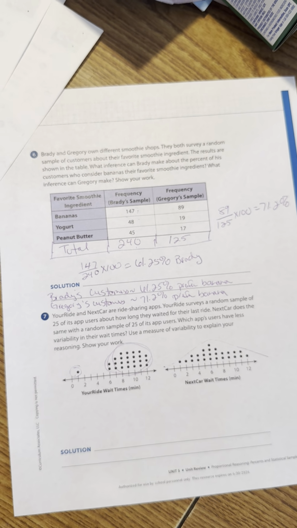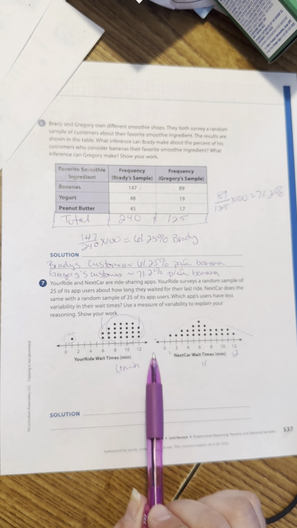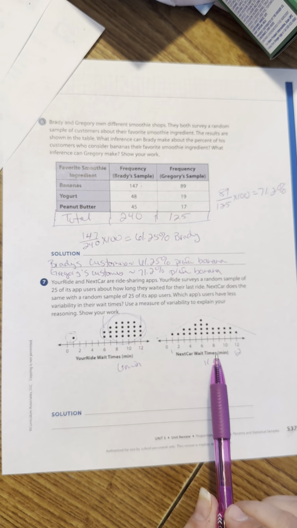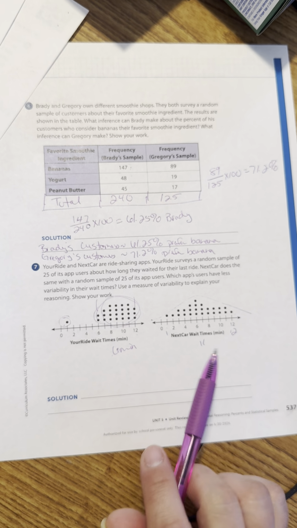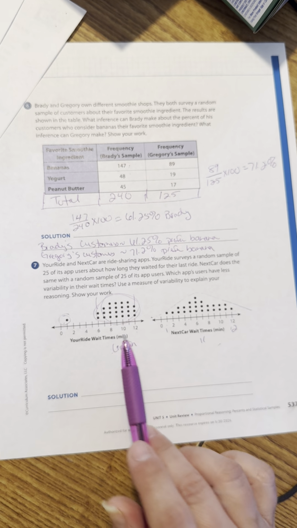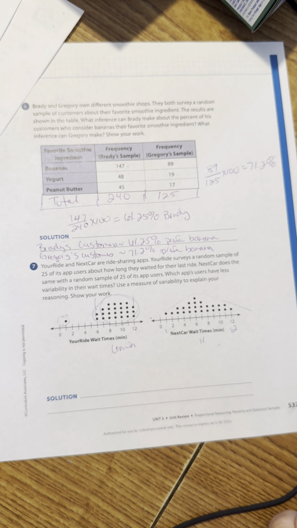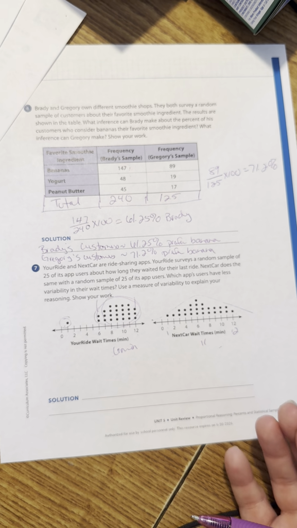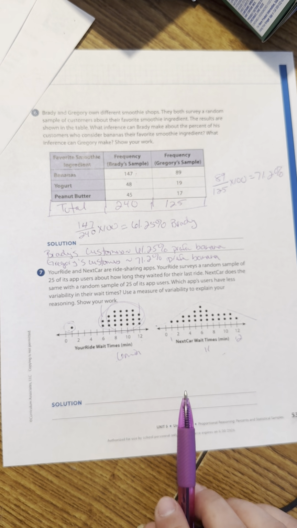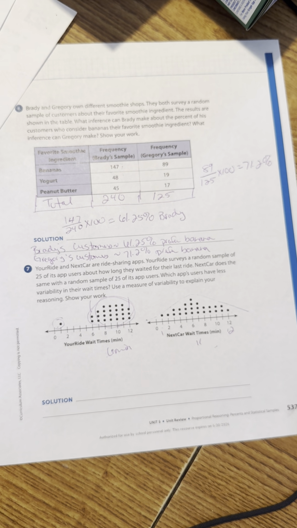Really, whatever you want to argue, you can. You can say that Nextcar's wait times create a normal variance. Your Ride is more clustered. They have less wait time. Nextcar has a greater wait time. Anything that you want to say that kind of explains these two graphs is fine. We could create a box plot. We could create a whole bunch of other stuff and compare it that way. But as long as you're kind of describing the data, you're fine.